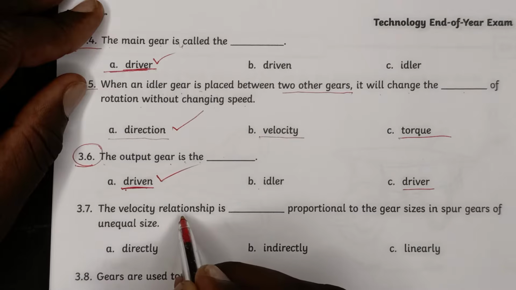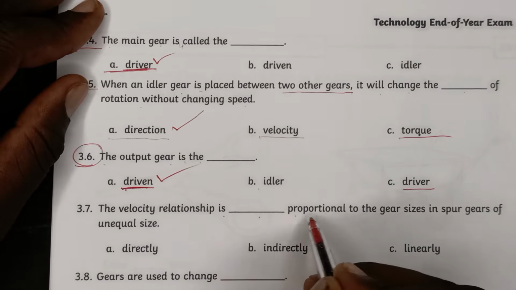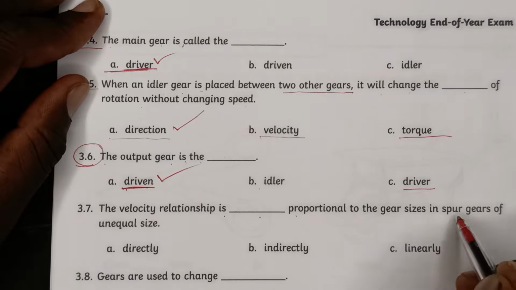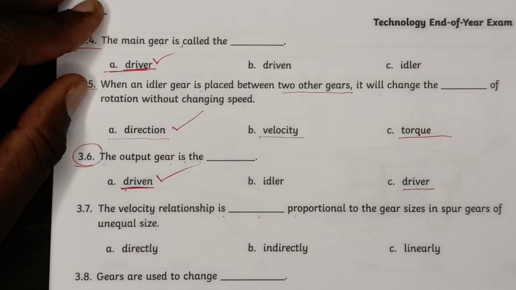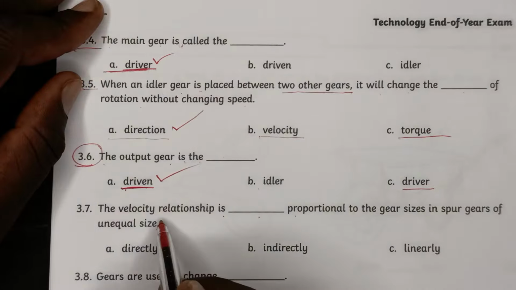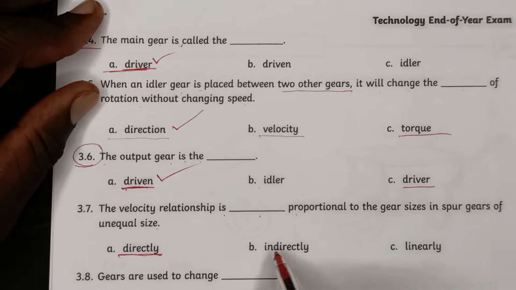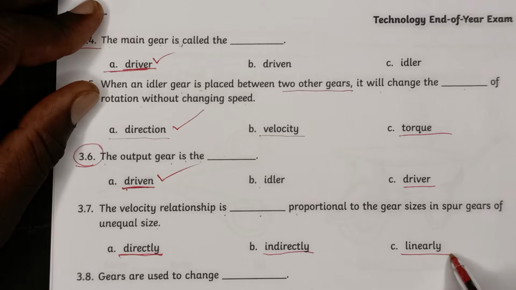3.7. The velocity relationship is proportional to the gear sizes in spur gears of an equal size. What is the relationship? Is it directly, indirectly, or linearly?